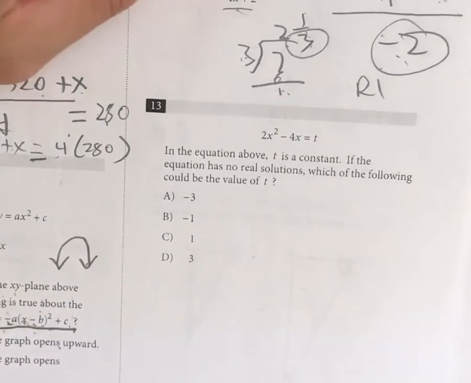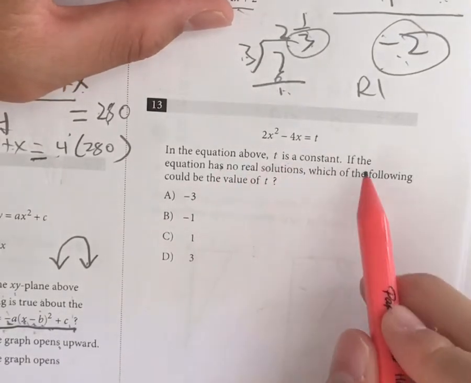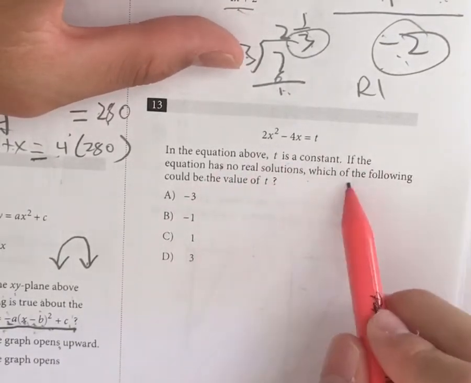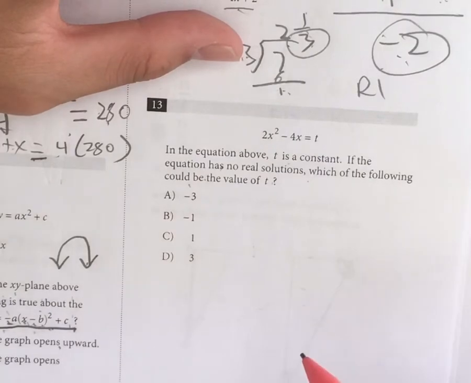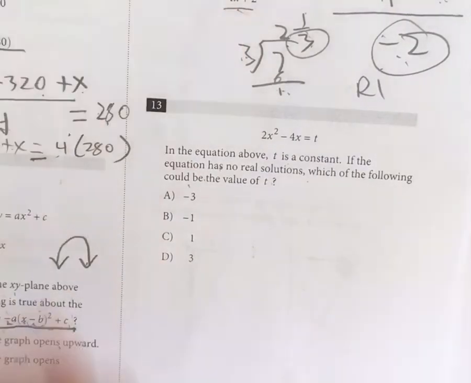Let's move on. Question 13. In the equation above, t is a constant. If the equation has no real solutions, which of the following could be the value of t? Alright, so if you guys don't know, for an equation to have no real solution, the discriminant has to be less than 0.